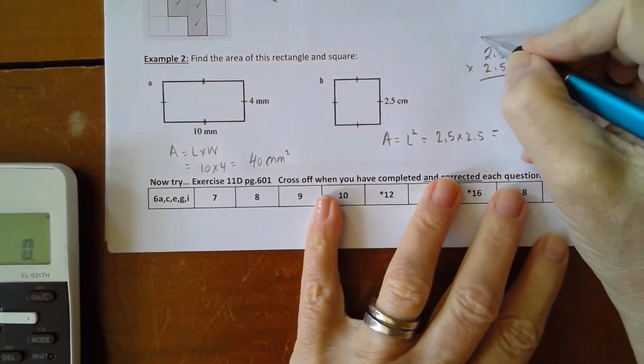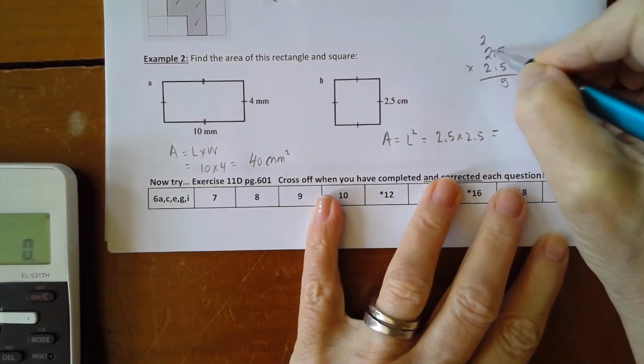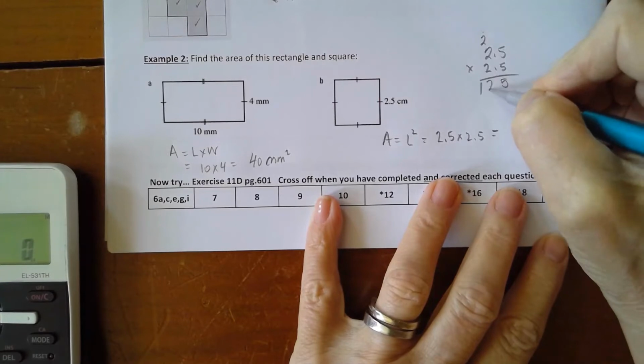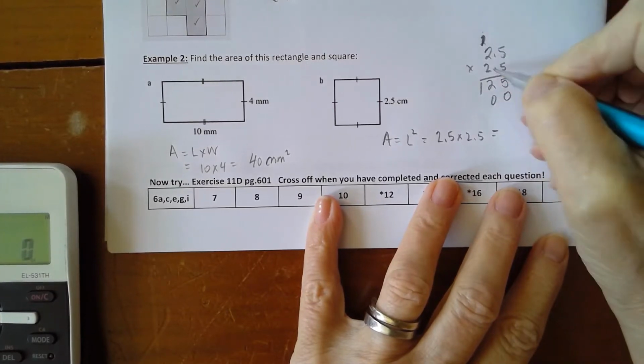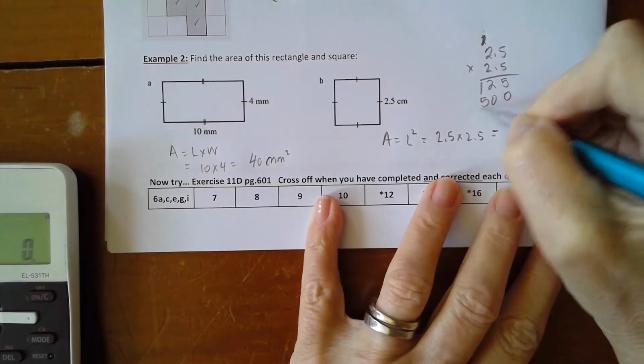I'm going to go 5 times 5 is 25. 5 times 2 is 10, 11, 12, 120. 5 times 2 is 10. 2 times 2 is 4, 5. Then I'm adding down.